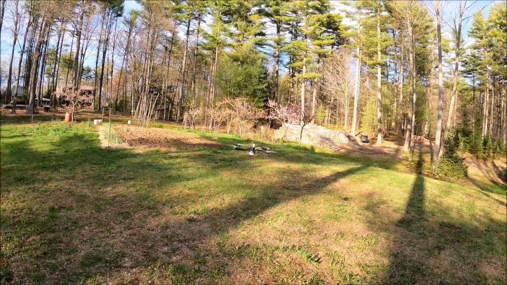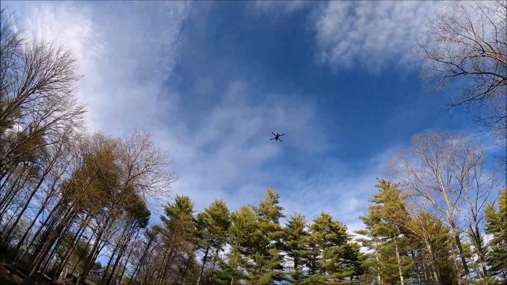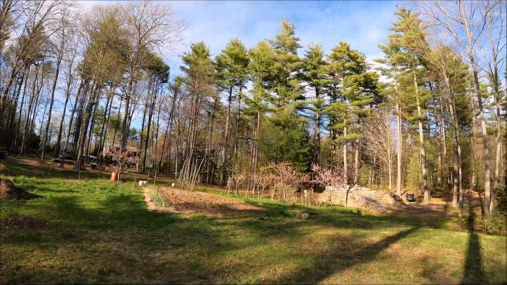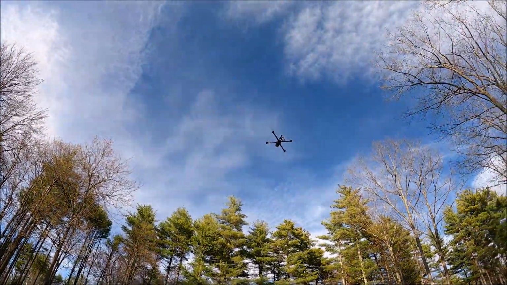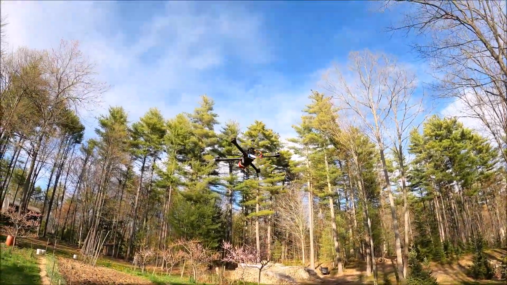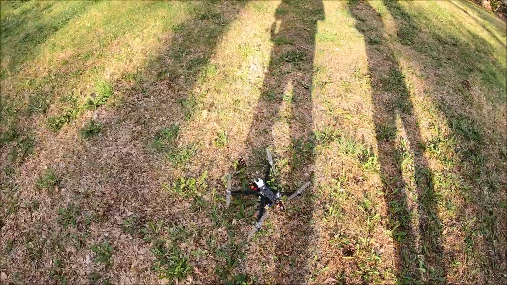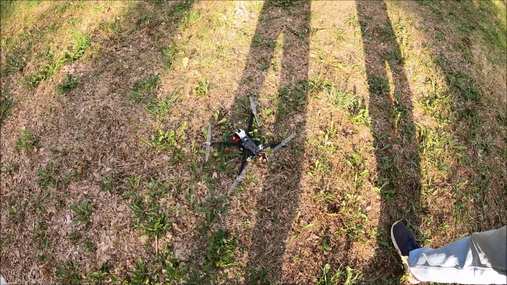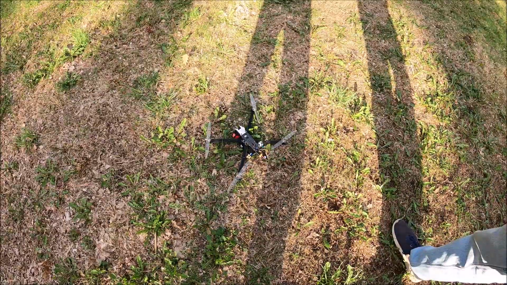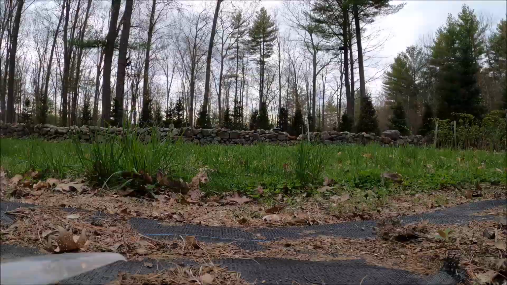I can try one a little lower. Not as inclined to do that, but yeah, there's a lot of bounce back. Let's see if we can do one really low to the ground. Land it. Anyhow, so what we saw there was some bounce back, which means our D term needs to go up to dampen it out a little bit if we can.